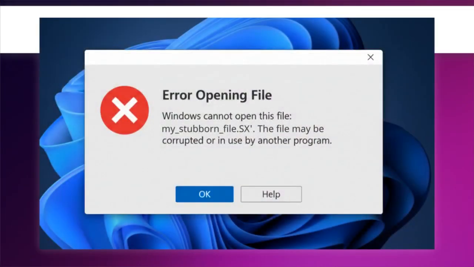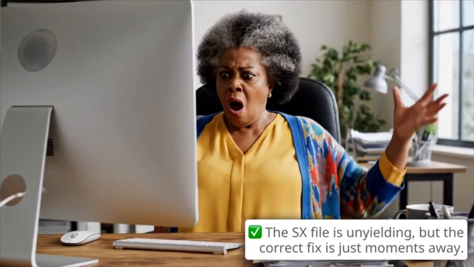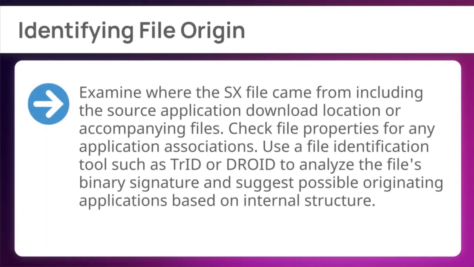If your SX file isn't cooperating, don't worry. The fact that the file is stubborn means we need to look at 3 predictable errors. Here's a simple, short list of the common culprits and how to check them on your system. First, identifying file origin. Examine where the SX file came from, including the source application, download location, or accompanying files. Check file properties for any application associations. Use a file identification tool such as TRID or Droid to analyze the file's binary signature and suggest possible originating applications based on internal structure.